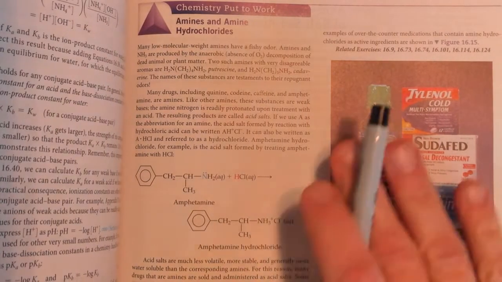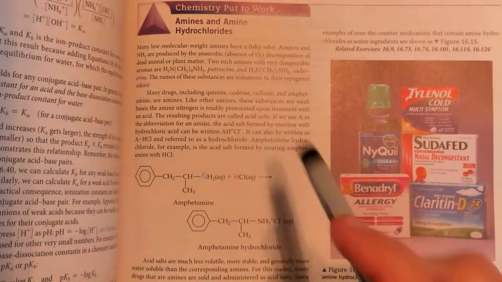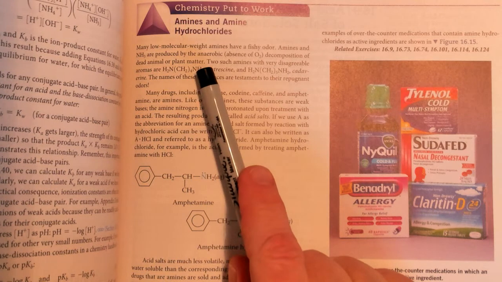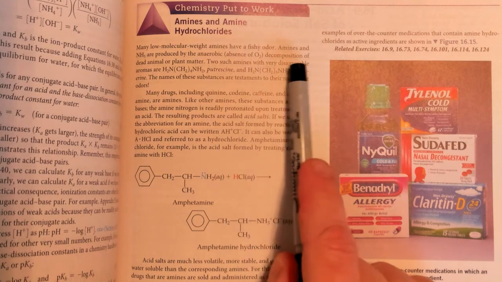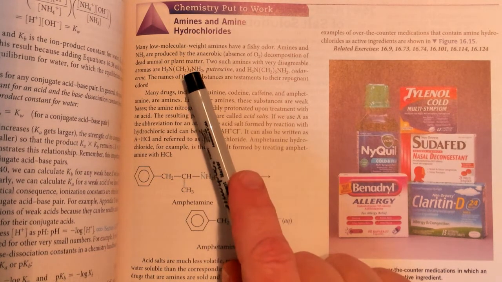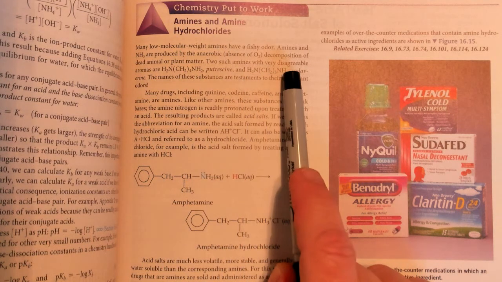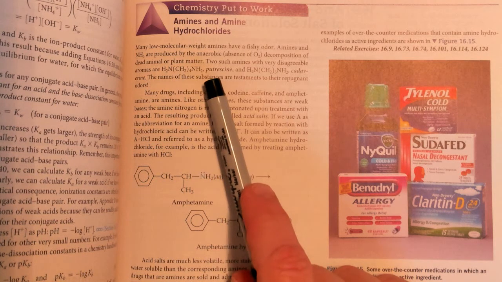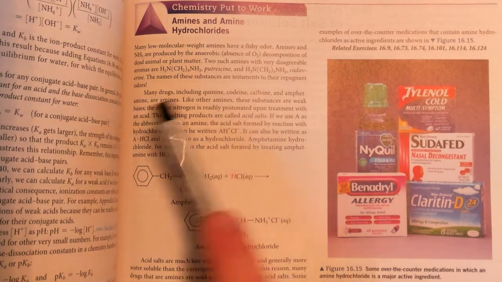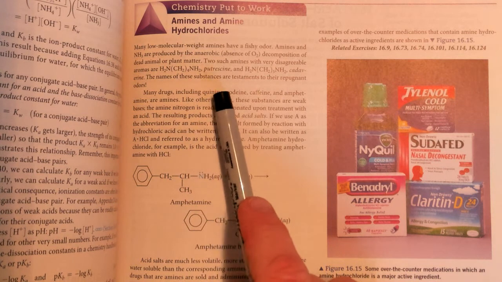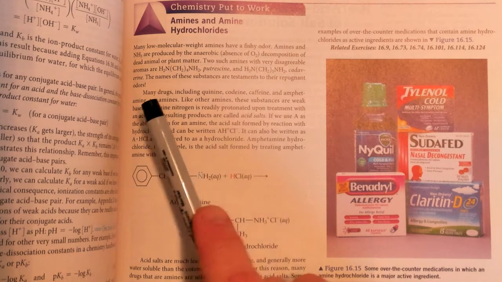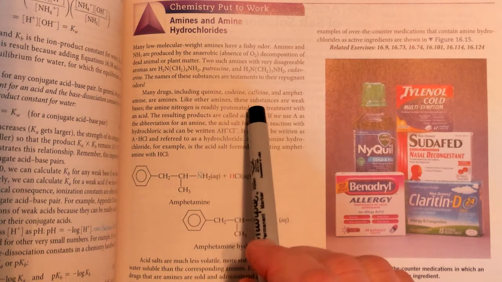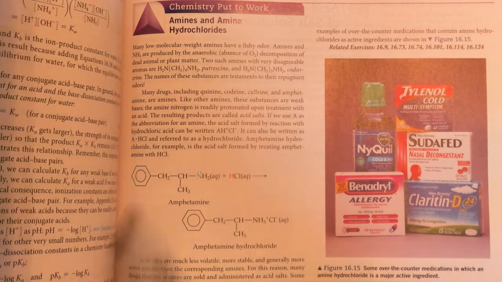So many low molecular weight amines have a fishy odor. Amines and NH3 are produced by the anaerobic (absence of water) decomposition of dead animal or plant matter. Two such amines are very disagreeable and have not very nice aromas: putrescine and cadaverine. The names of these substances are testaments to their repugnant odors. Many drugs, including quinine, codeine, caffeine, and amphetamine, are also amines.